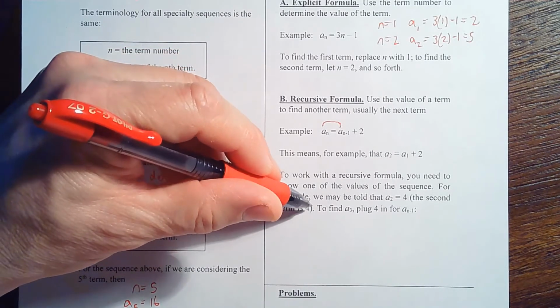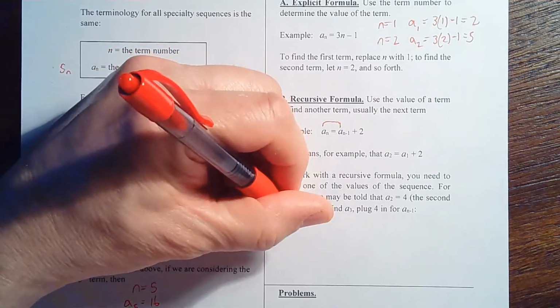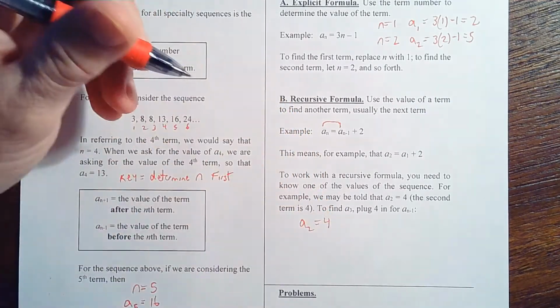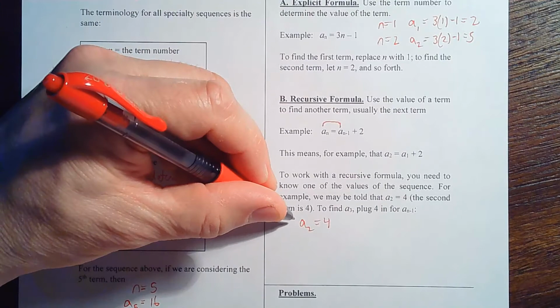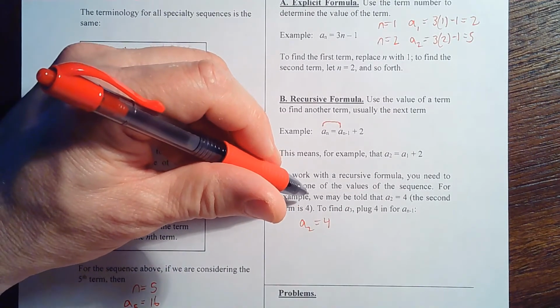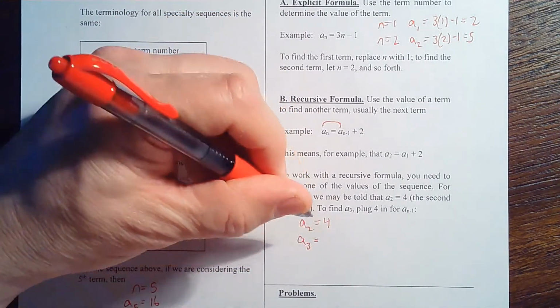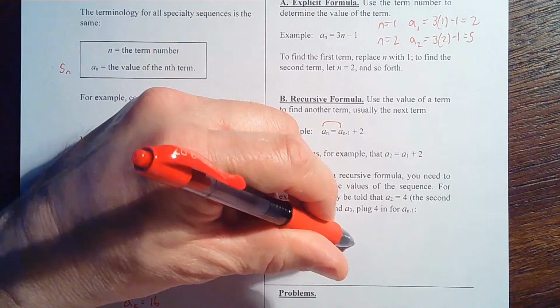How do we find a3? You plug 4 in for a sub n minus 1. So let's work through that. A sub 2 is 4. That means the second term is going to be 4. Now that's going to be our n minus 1. To find a sub n, which is a3, we plug in a2 in for n minus 1.